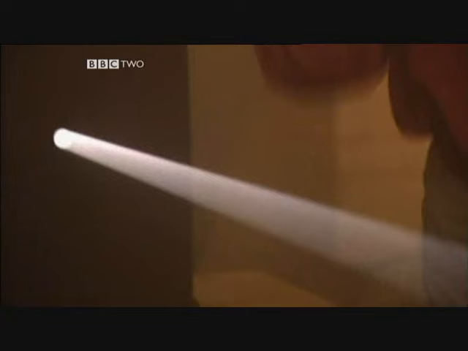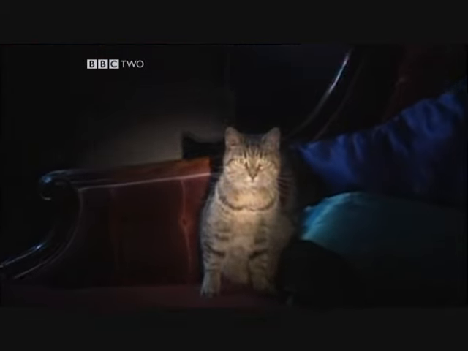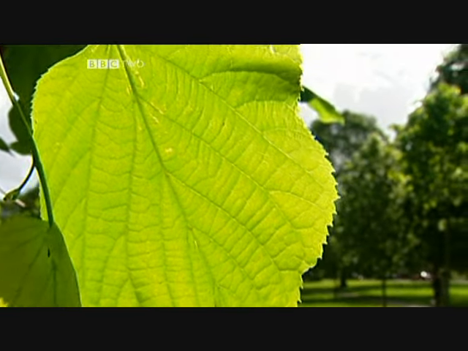First of all, light. We need it to see, and plants need it for photosynthesis. So luminous objects, including the sun, give out light, our first form of energy.